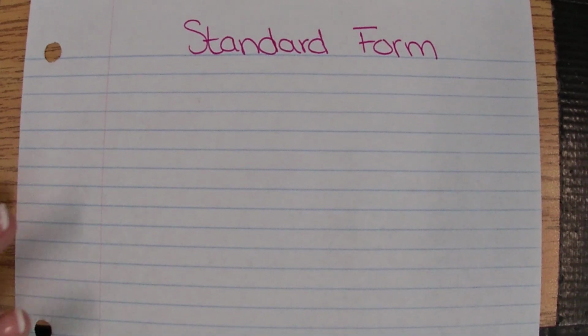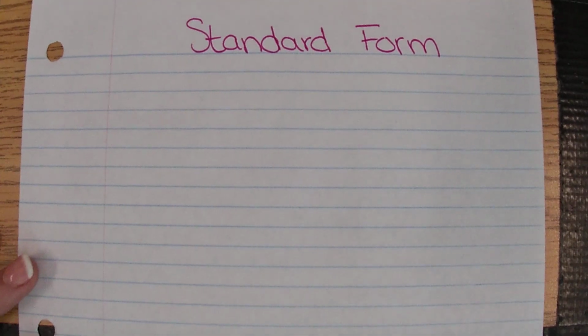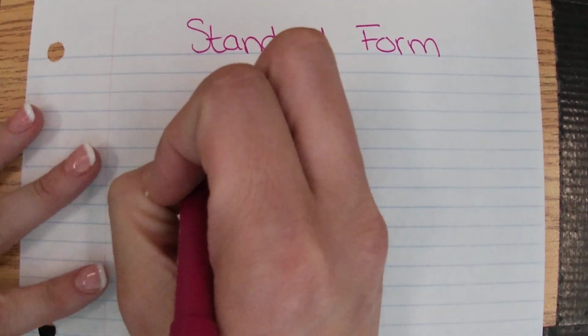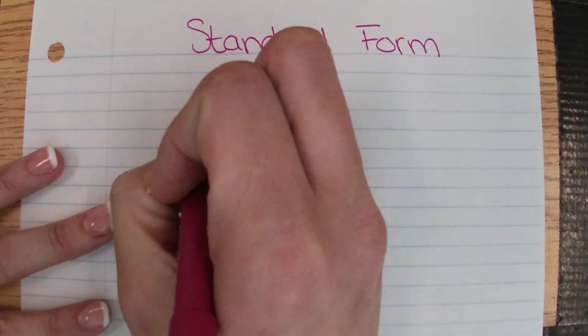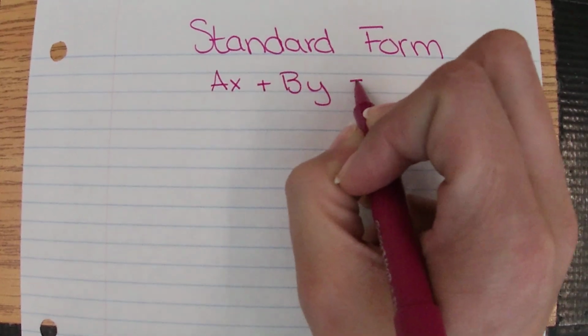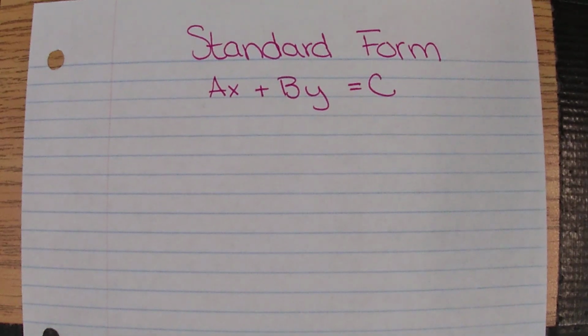Okay, so we're looking at standard form today. We're focusing on graphing linear functions in standard form. Okay, and when something is in standard form, it will be in the form ax plus by equals c, where a, b, or c can be any number. If we are not in this form, then the things we're about to talk about won't work. We have to be in this form to work.